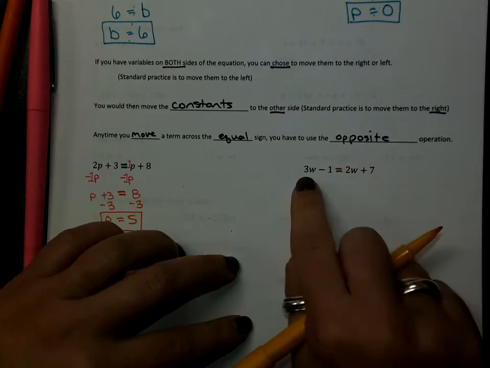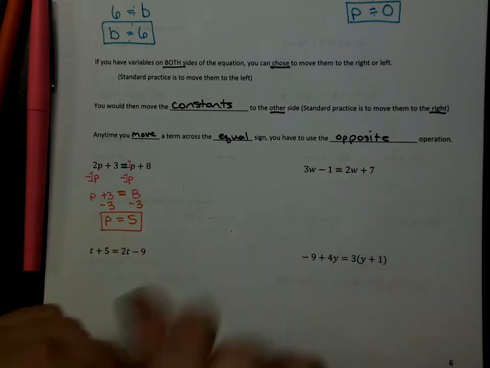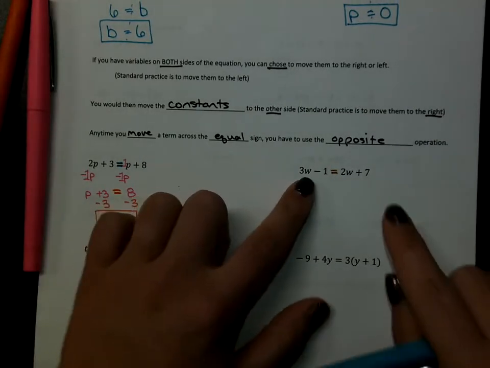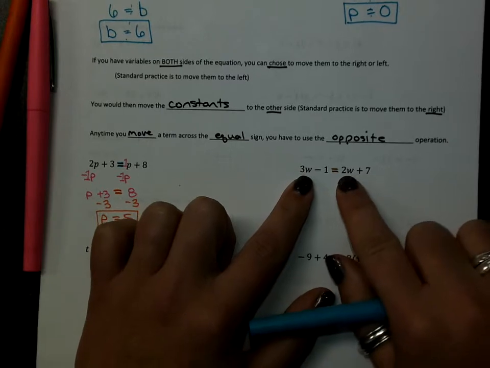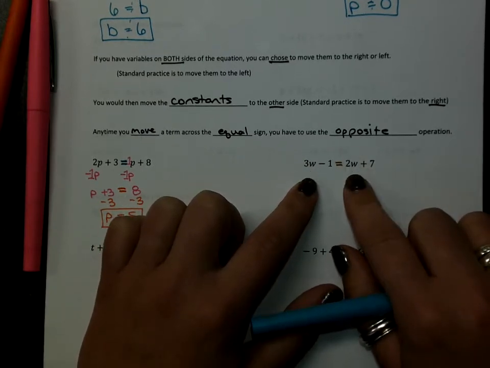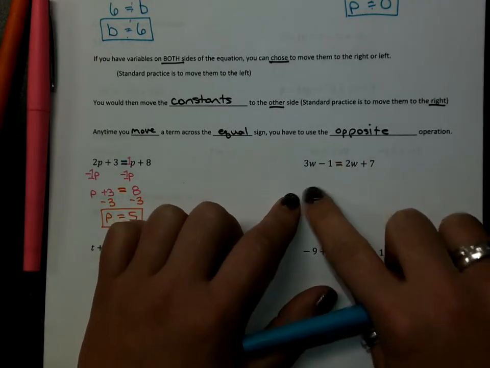We have 3w minus 1 equals 2w plus 7. So what I look at is there's 3 w's on the left and only 2 on the right. So if I have to subtract one of these, I'm going to subtract the smaller one and move it to the left so that my answer is still positive.